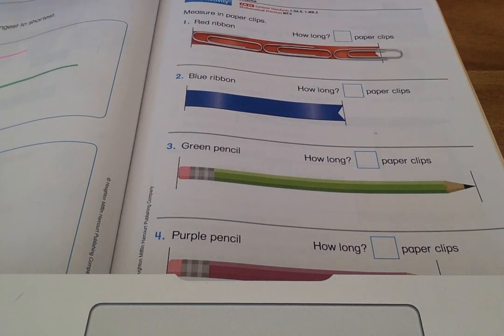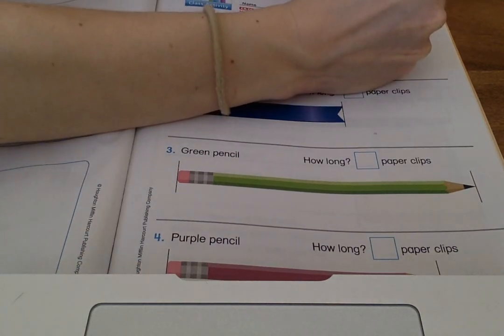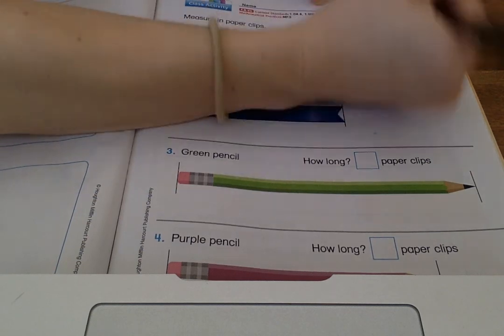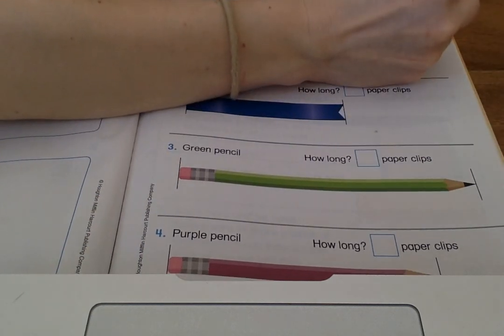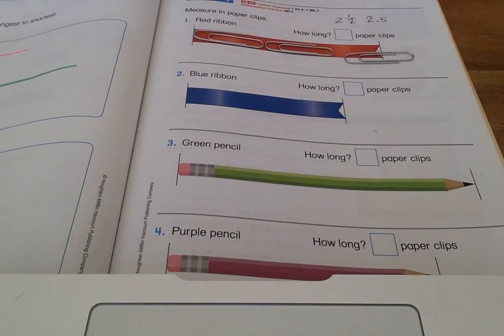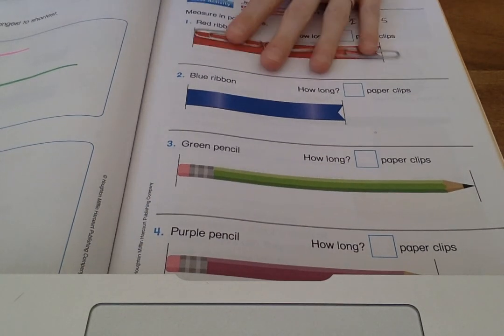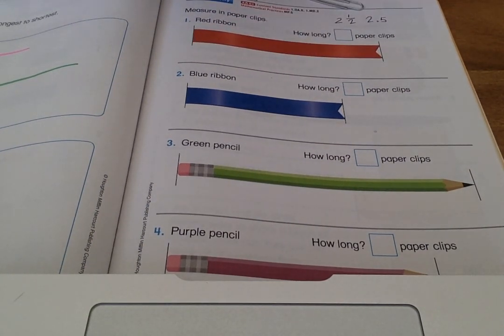If I were to do this directly, I'd probably say it is 2 3/4 of paper clip, but for the sake of our learning, I might say it's 2.5 paper clips long, which you can show by writing 2 1/2 or 2.5.